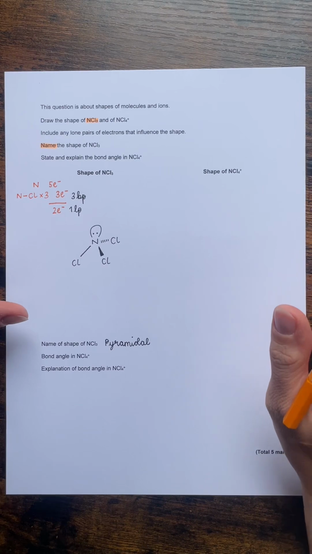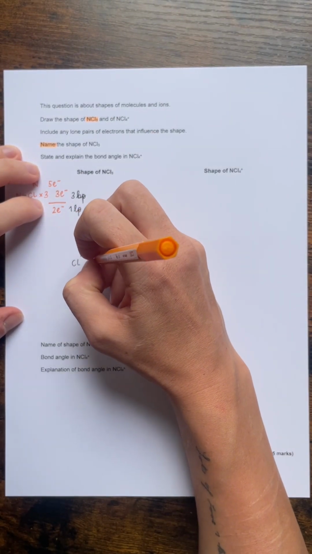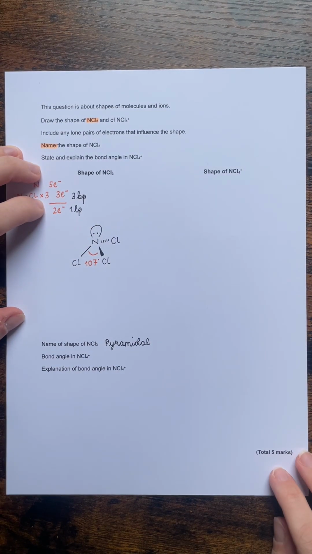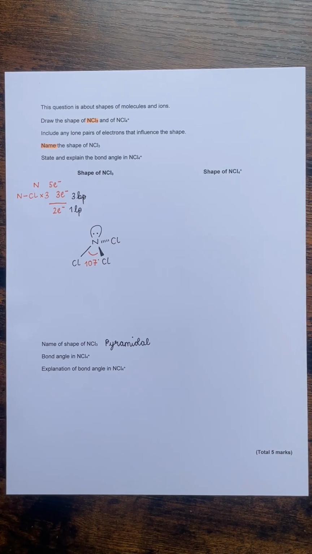So it's not required here, but for context, the bond angle in a pyramidal shape is 107 degrees because lone pair to bonding pair repulsion is stronger than bonding pair to bonding pair repulsion. That will come up in other questions and you may have to explain that, and you have to say about the strength of the different repulsions.